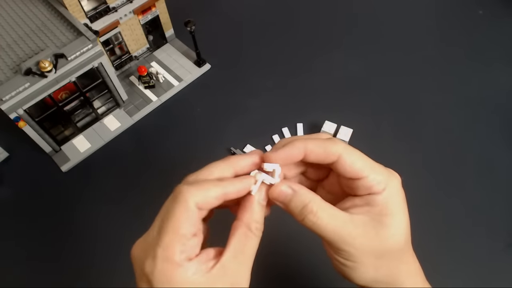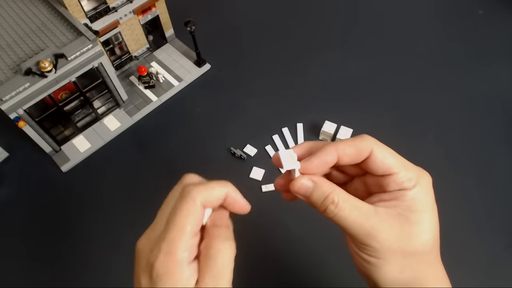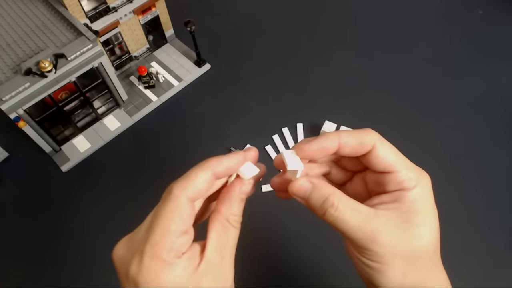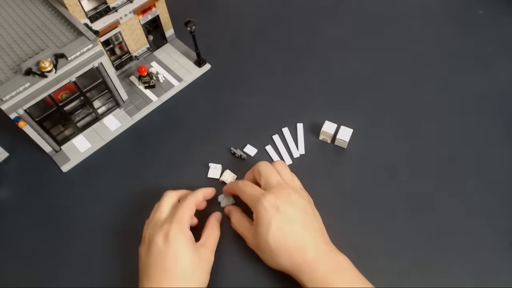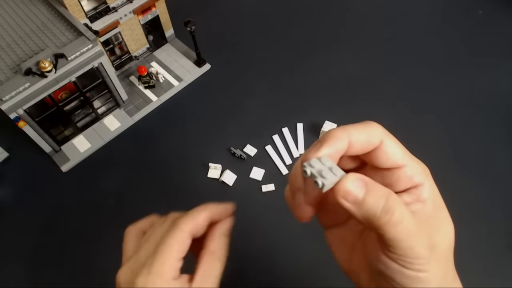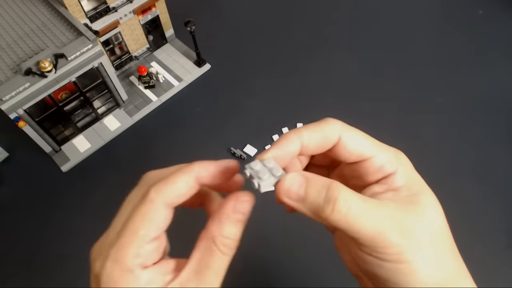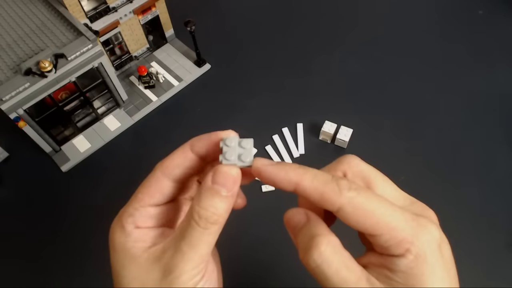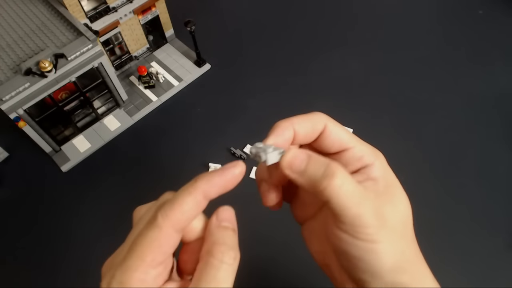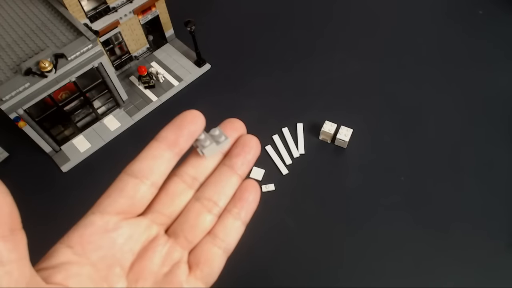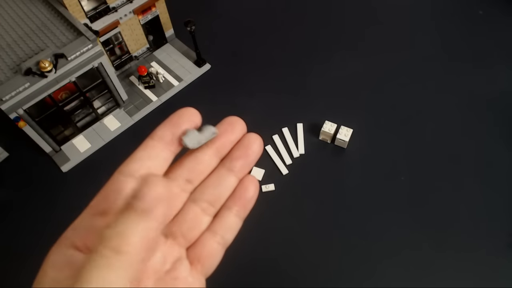So there are 2 kinds of brackets. There are brackets with the studs on top, but these are the ones with the studs below. And finally, this modified plate piece. I'm not even sure what the exact name is, but basically it is a plate with a 1x2 step, and there's studs in front. But you do find these under the modified plate sections in BrickLink.